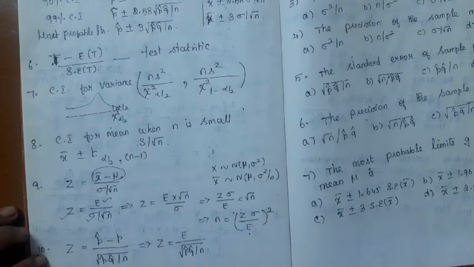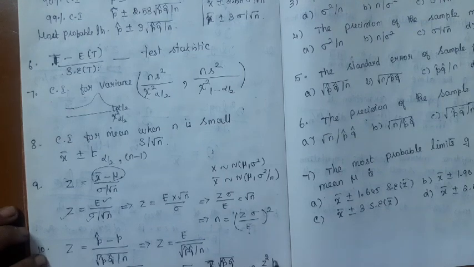Which implies Z is equal to E into square root of n divided by root of P cap Q cap, which implies square root of n is equal to Z into square root of P cap Q cap divided by E, which implies n is equal to, you square on both sides, Z square PQ divided by E square, right?